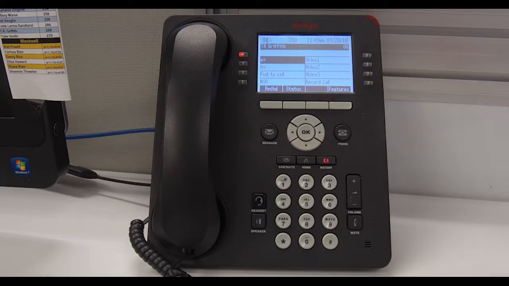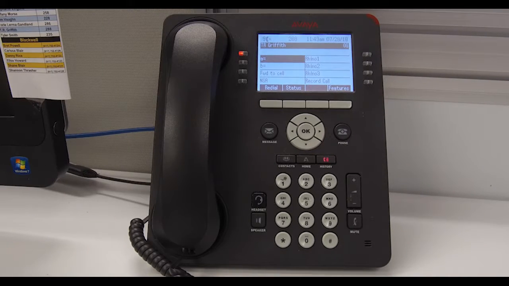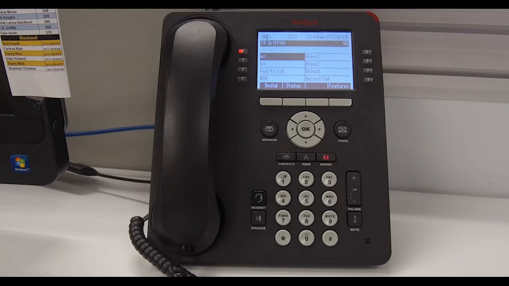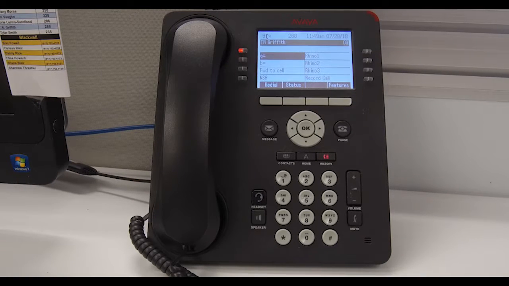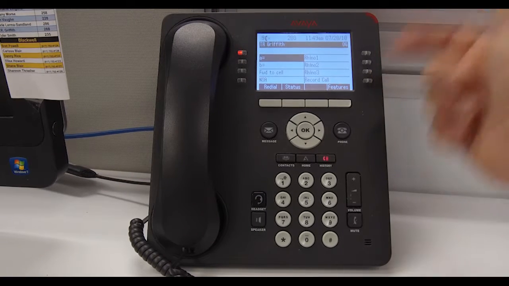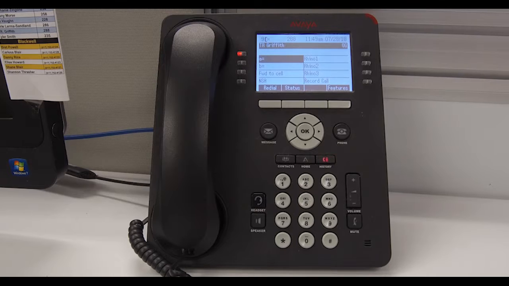Rhino 1, 2, and 3, those are parked calls. So you'll hear people call in that need to talk to somebody, and you'll hear somebody say, hey, we've got so-and-so on line 1, line 2. That's what those are. Record call, this button here, this allows you to record calls.